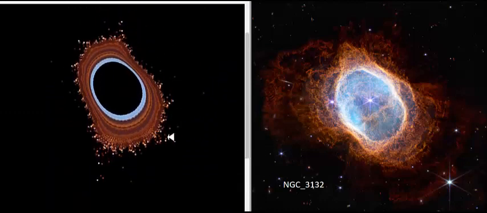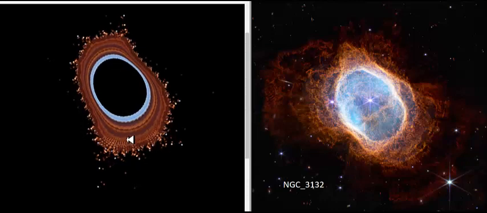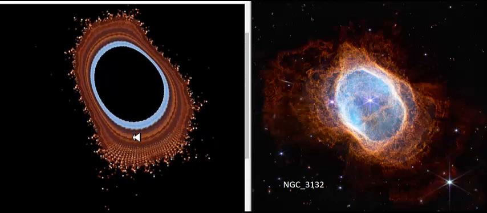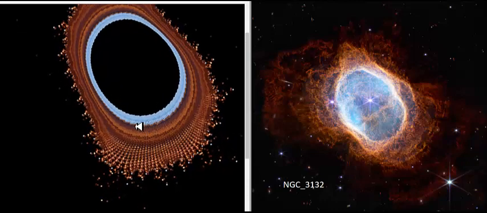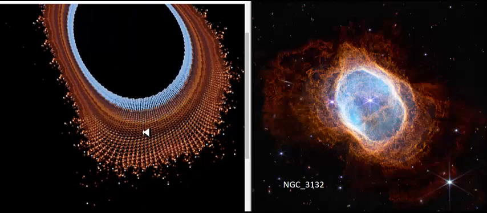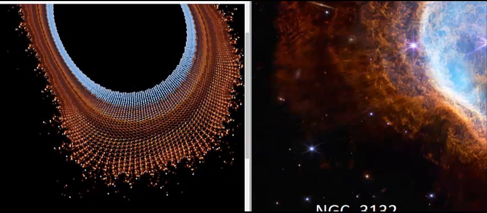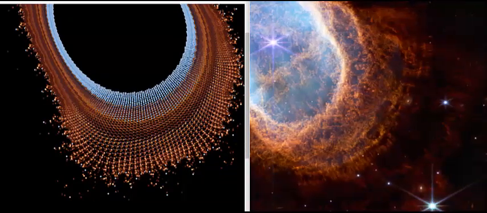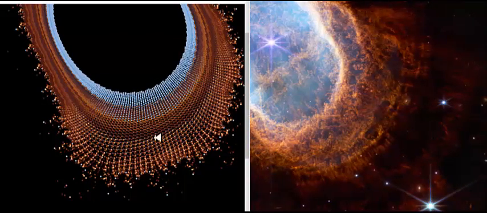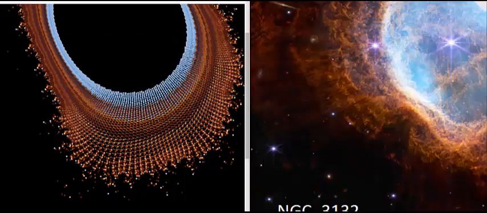And so I'm going to zoom in on a region down here because I thought it was very interesting how this OHM has very similar kind of striations in the structure as the planetary nebula, referred to as NGC 3132.